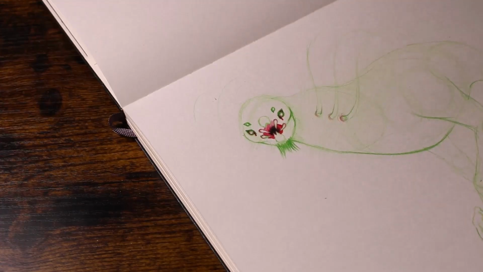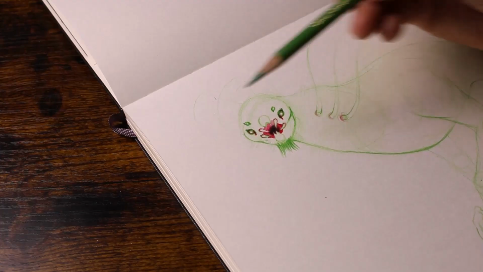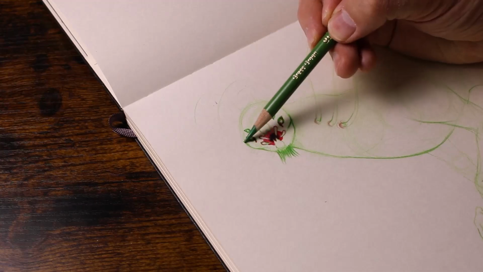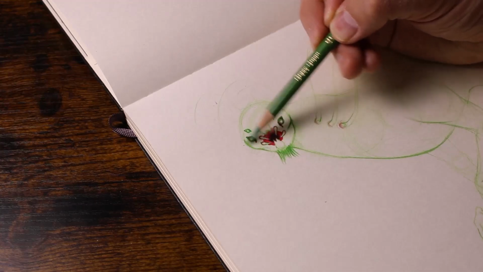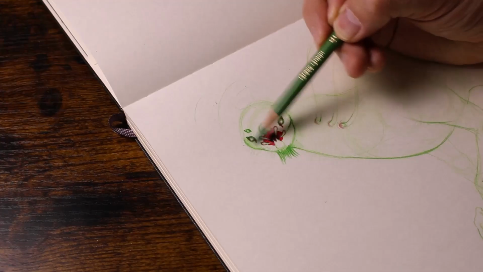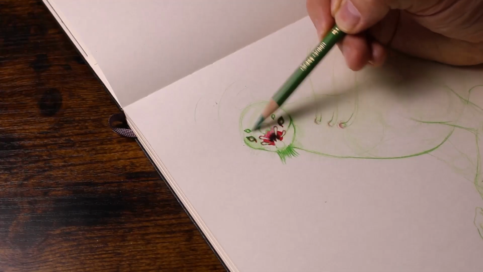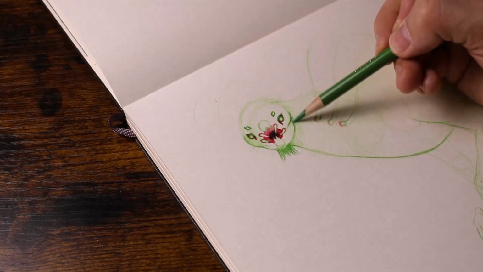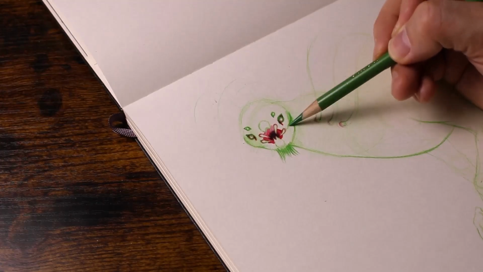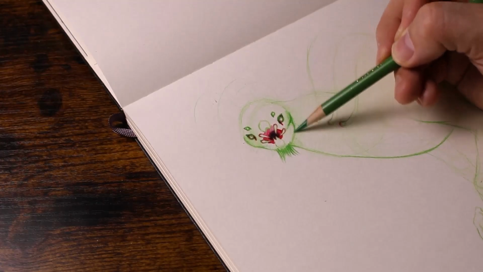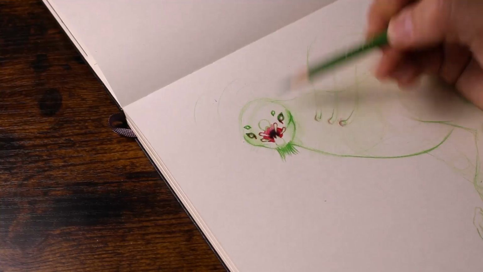I'm going to go back to my original green, my, what's it called? Grass green. Okay, I'm going to start dark, and I'm going to go to light, and it's going to be a nice smooth transition across that cheek area. And I'm going to do the same thing over here where the dark green is, and I'm going to go up towards the eye. It's all about layering, folks.